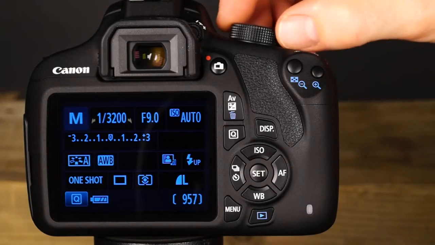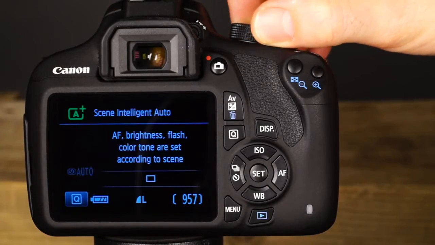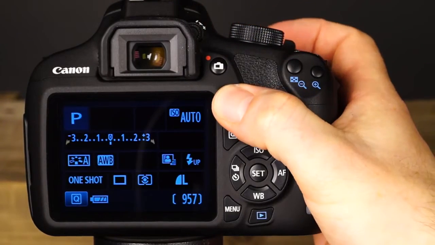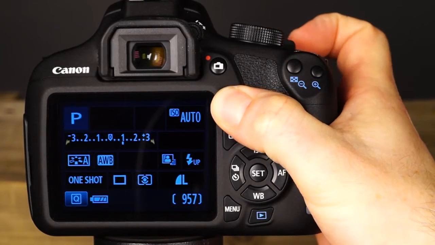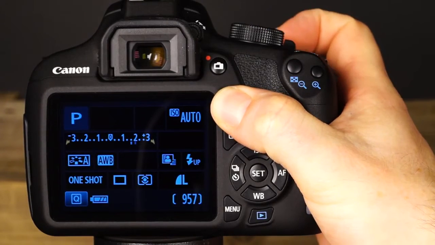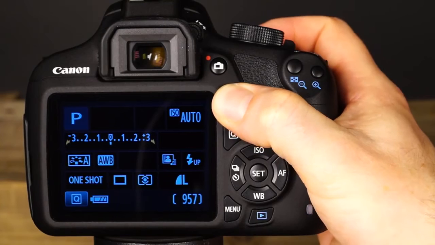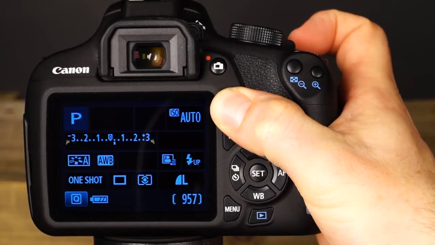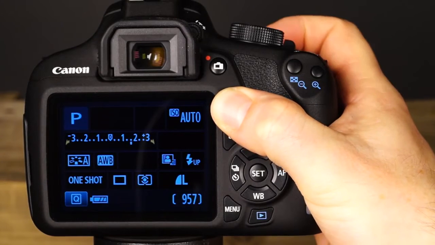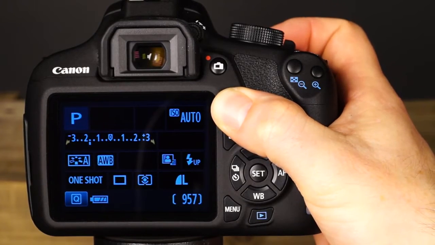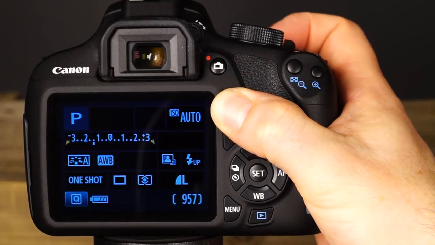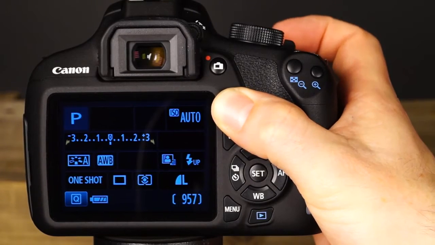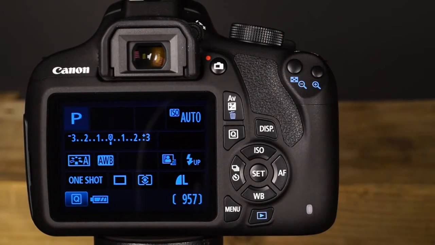This button is also the exposure compensation button. In the camera's programmed auto, shutter priority, and aperture priority modes, you can press and hold this button while rotating the main dial to adjust the overall brightness of the image. If you place the exposure compensation cursor at the plus side of the scale, the image will be brighter. And if you place the cursor toward the minus side, the image will be darker. After you've taken the photo, you'll want to be sure to set the exposure compensation back to 0.